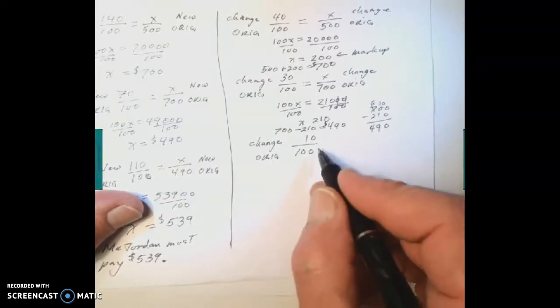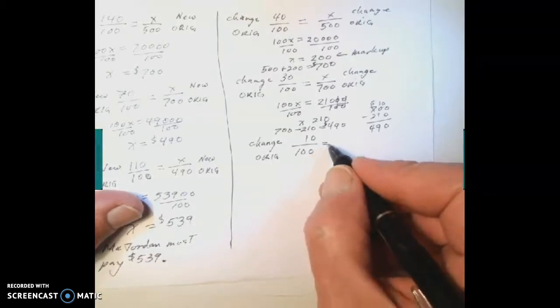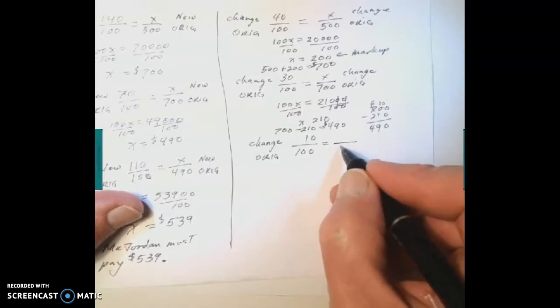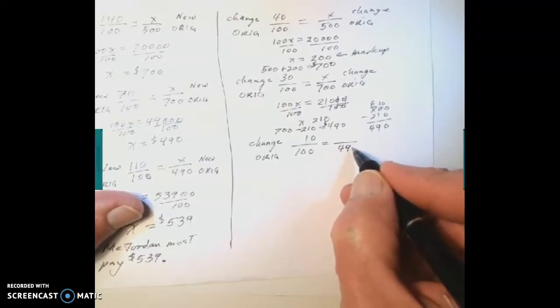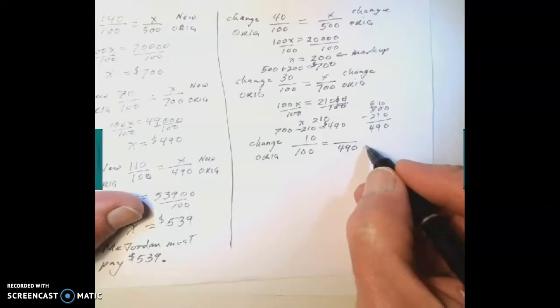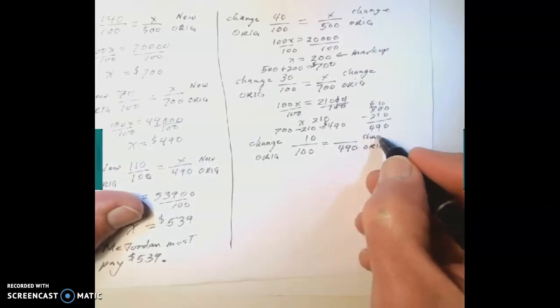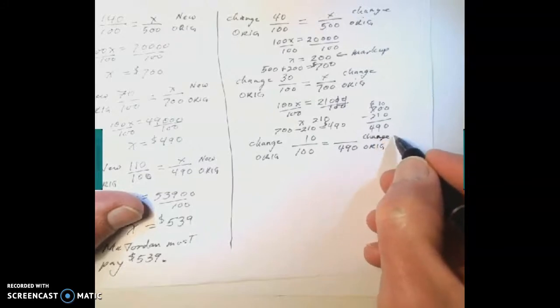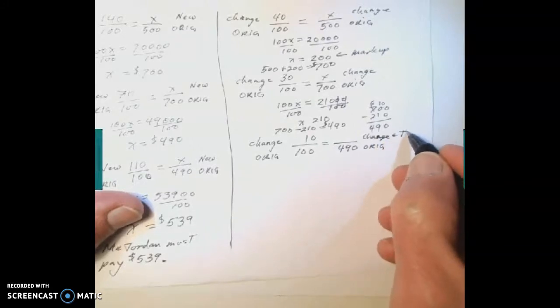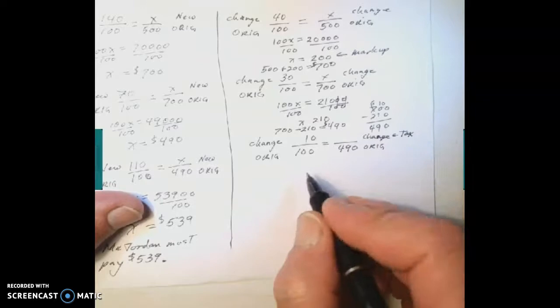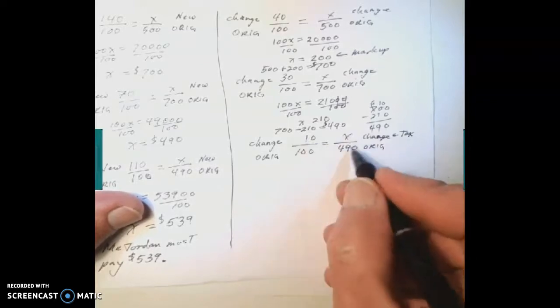Then, the final step, the sales tax. Adding on 10%. The bicycle now costs $490. And this is going to be the change. It is the tax that is going to be added on. So cross multiply.